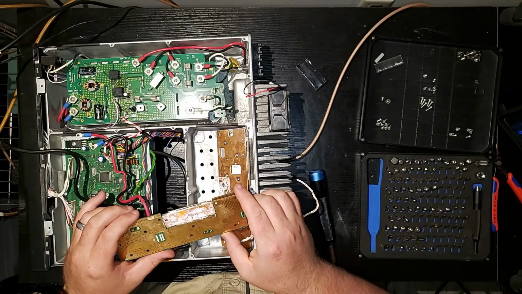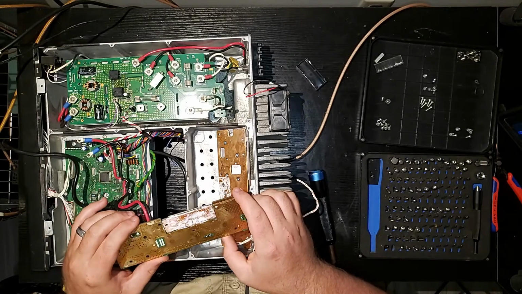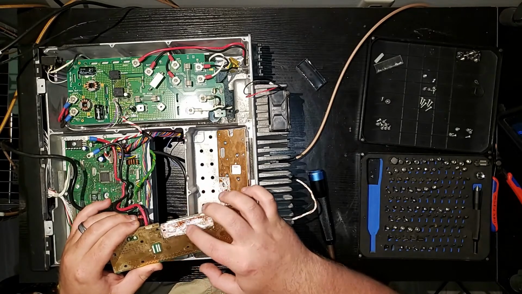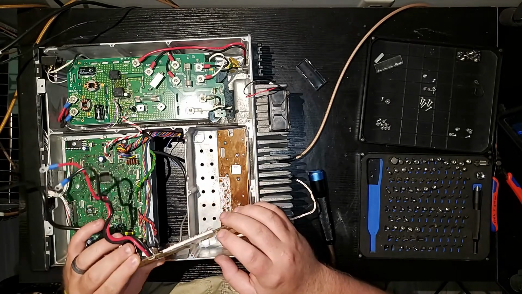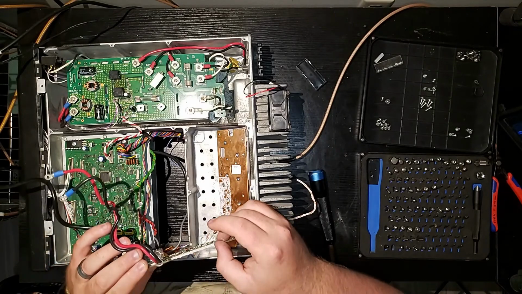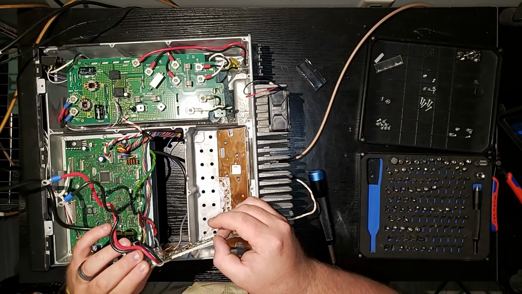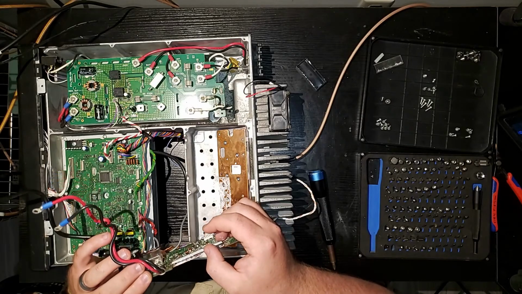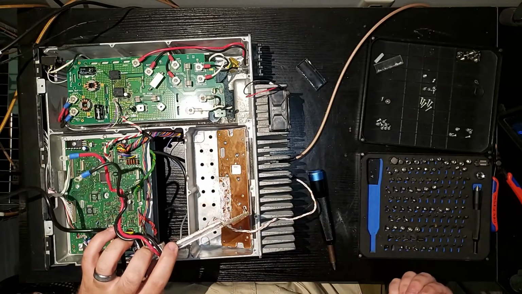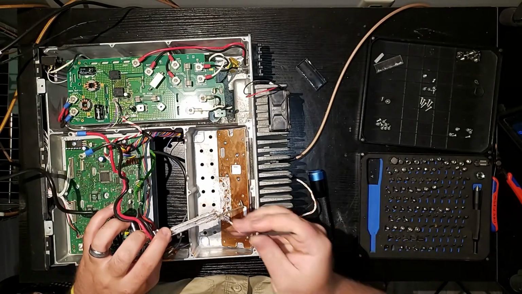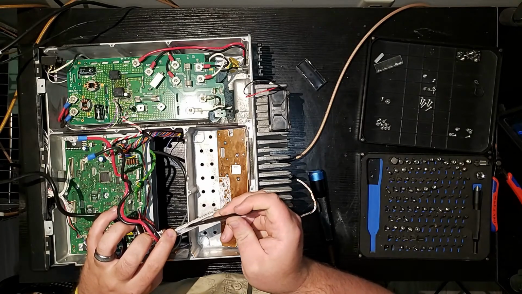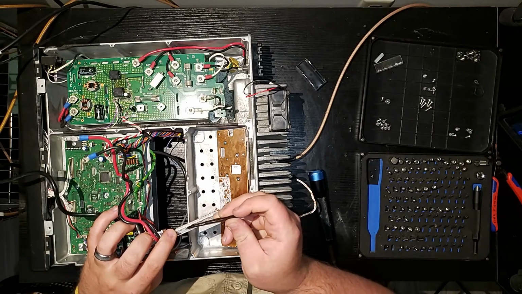Thermal paste still tacky or all dried up? Well, the paste under the actual assembly looks, I mean, it's still pretty gummy.